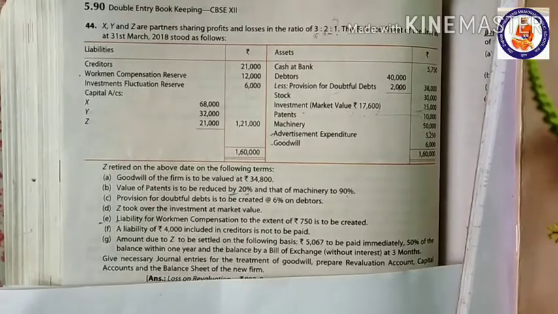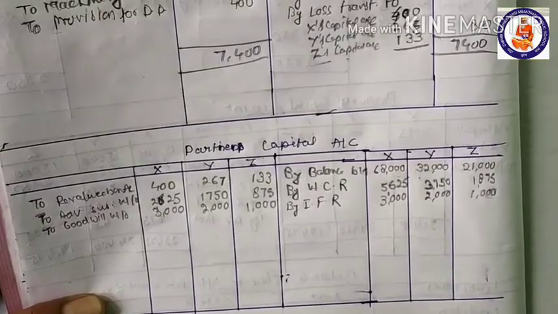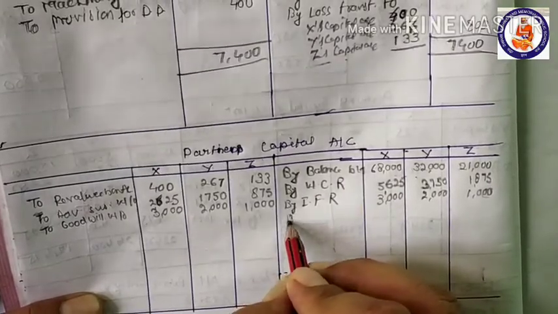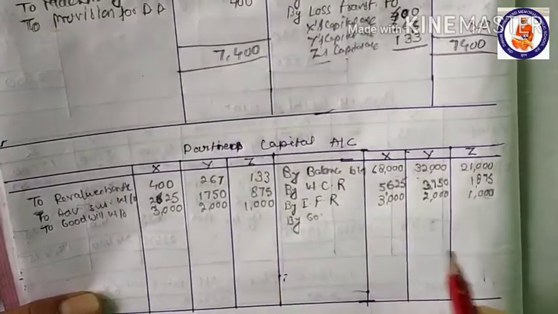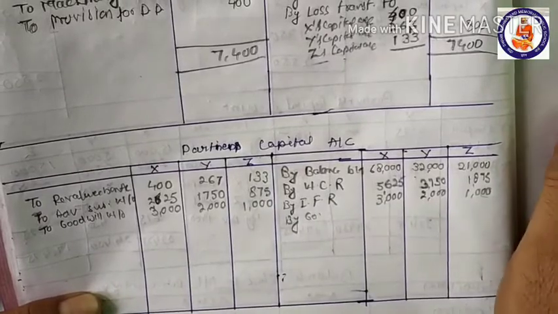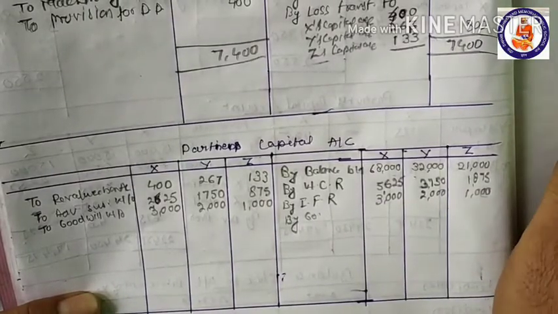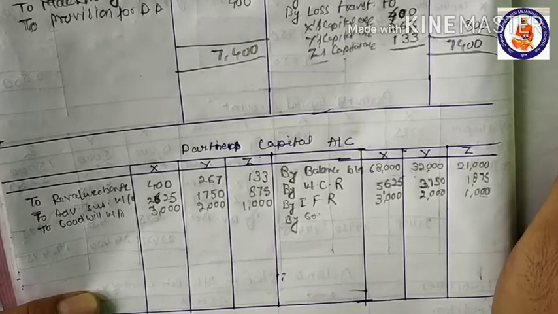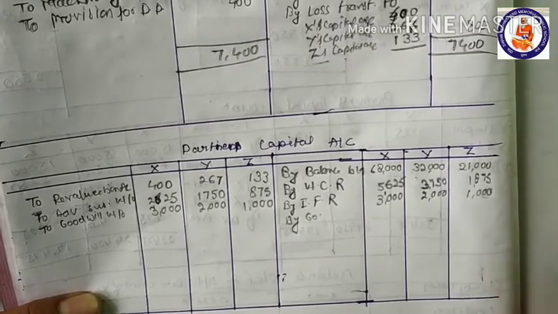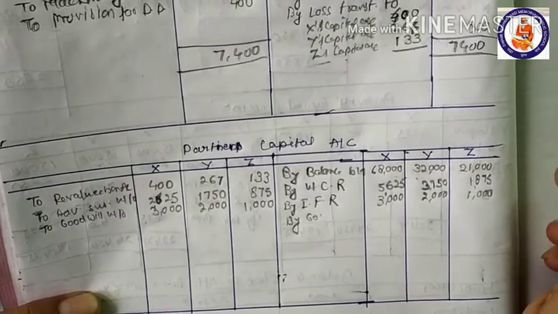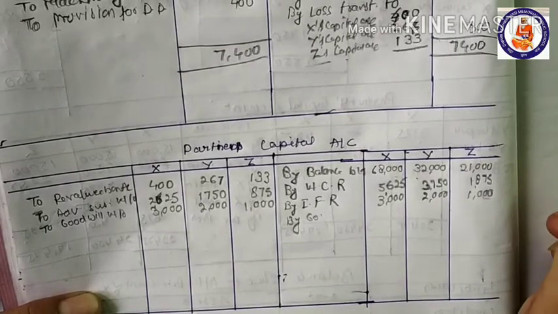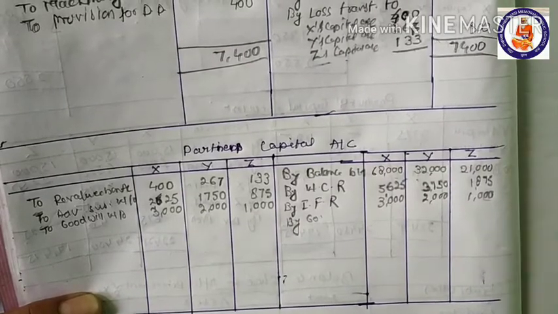Goodwill, how much? 34,800. If we take 1/6 of this, it comes to 5,800, to be given to Z. This will be borne by X and Y in the ratio of 3:2.